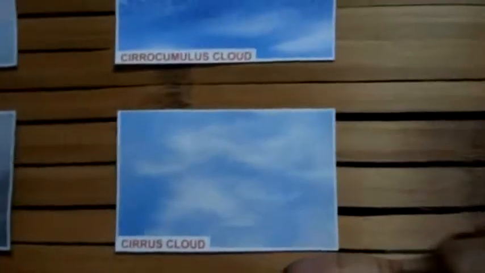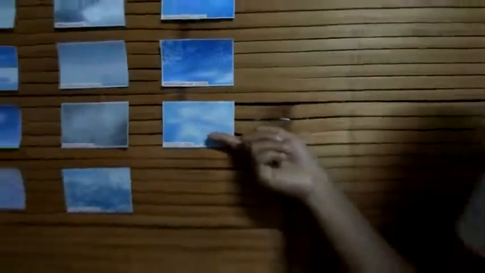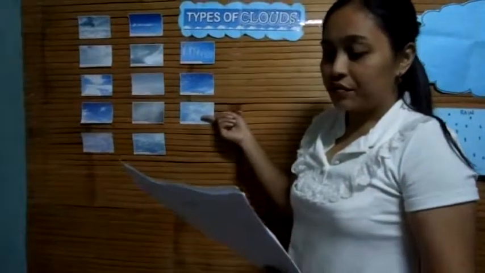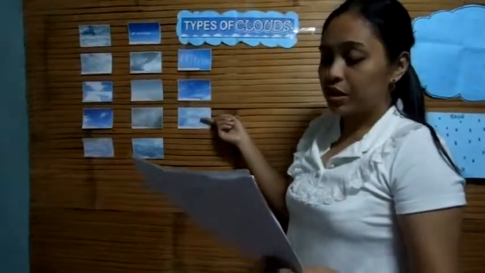Lastly, the cirrus cloud. Cirrus cloud belongs to the high cloud group. It also measures 5,000 to 13,000 meters.